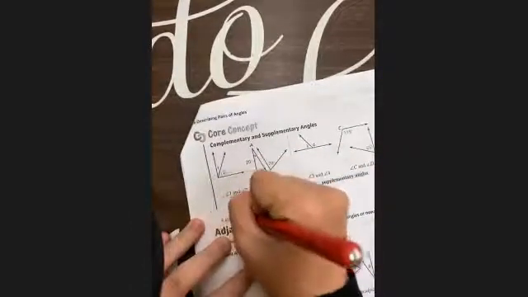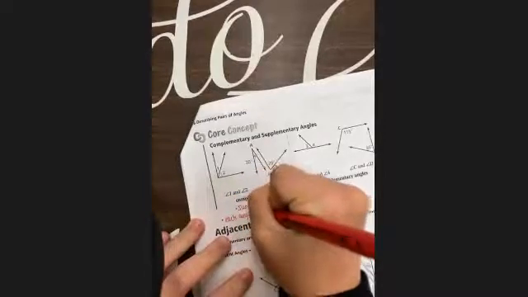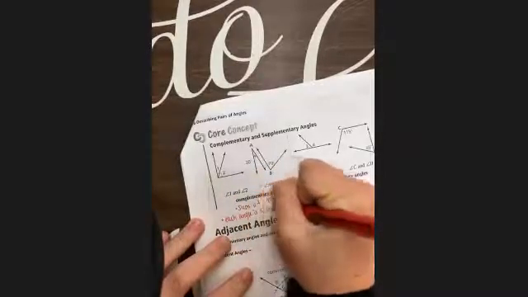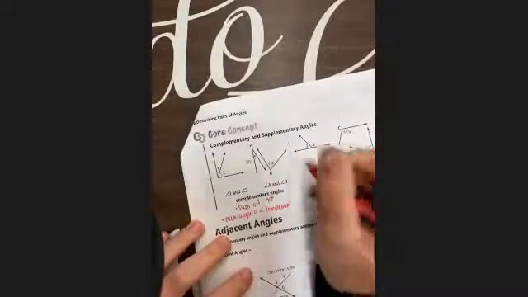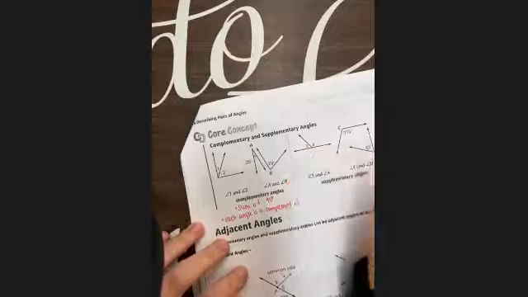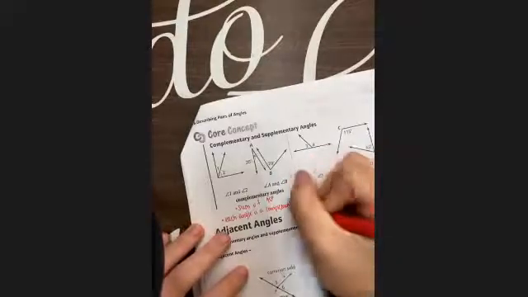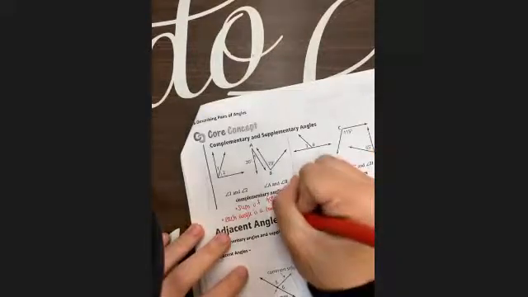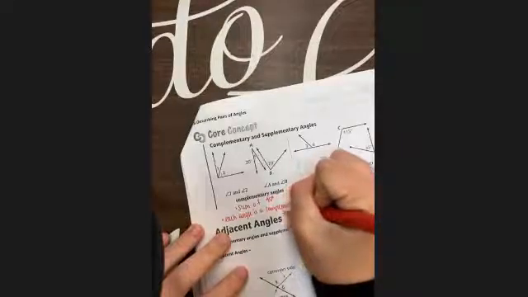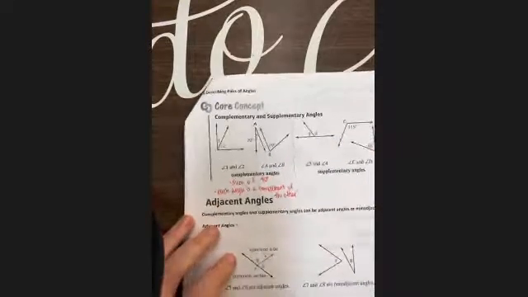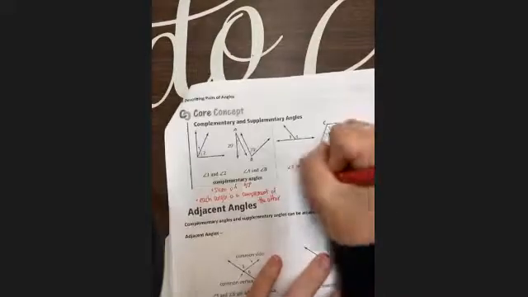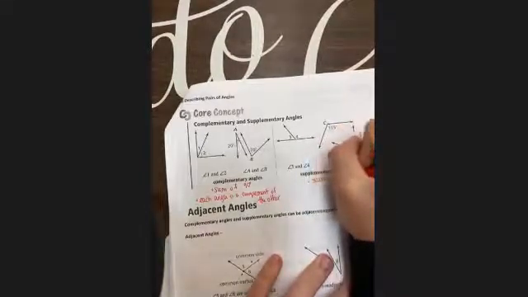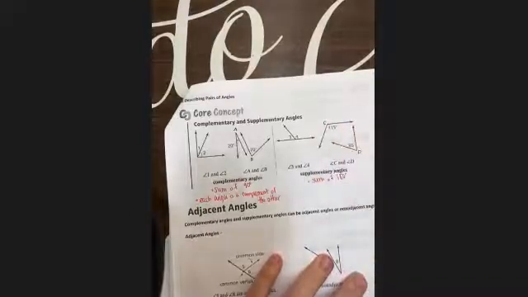Okay, and you would say that each angle is a complement, not calling the other one pretty, but instead saying that each one is a complement of the other. Okay, meaning together they add up to be 90 degrees. Okay, supplementary angles then have a sum of 180 degrees.